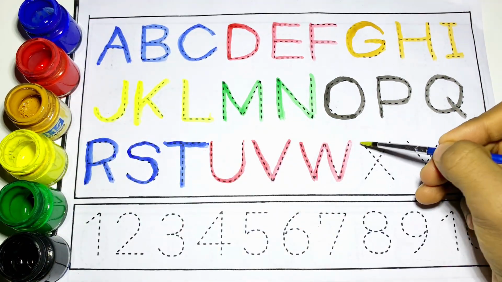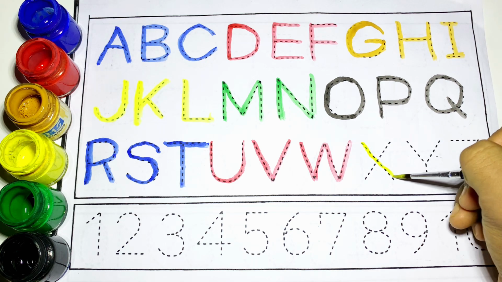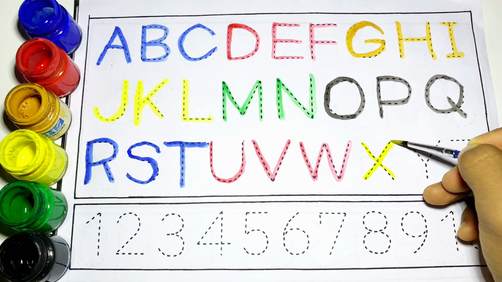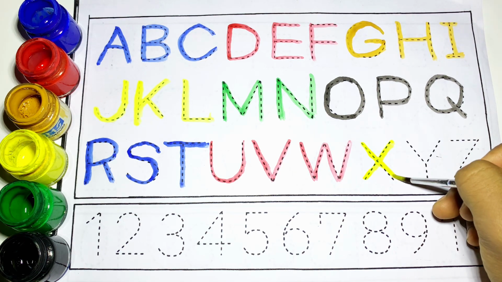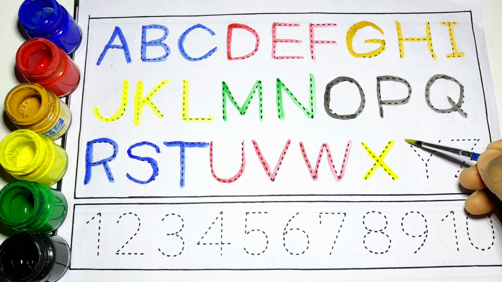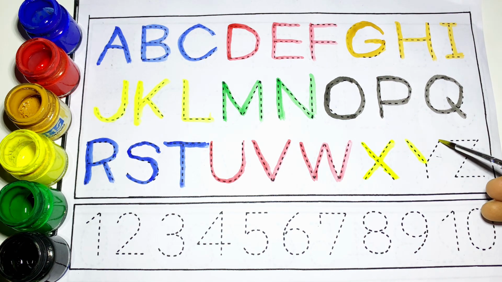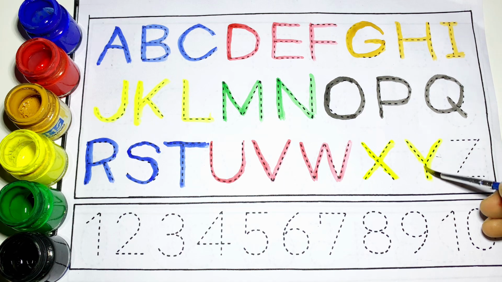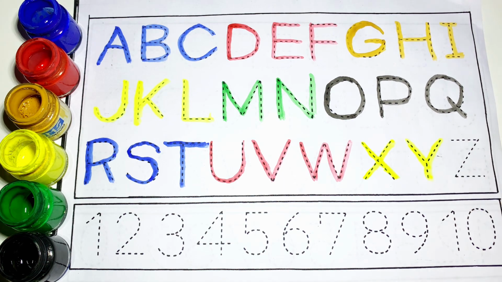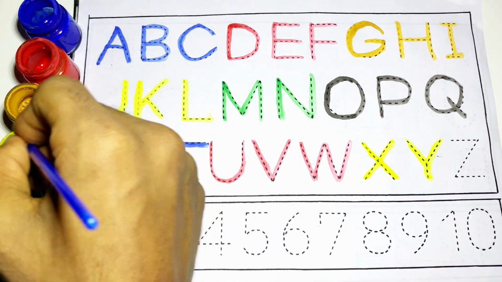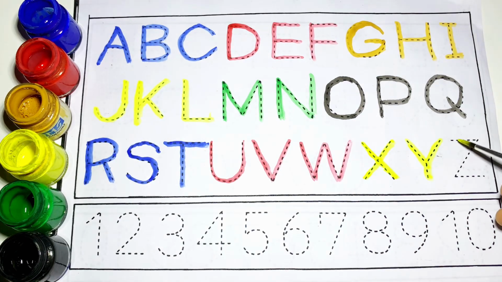Yellow color. Y. Y for yak. Kids, again use yellow color and draw Z. Z for zebra. Z for zoo.